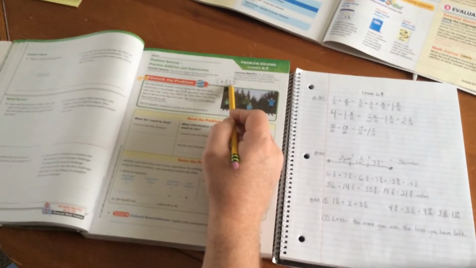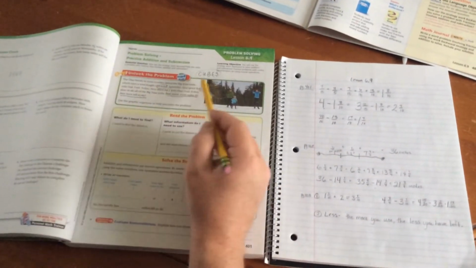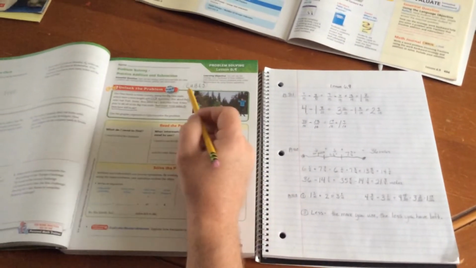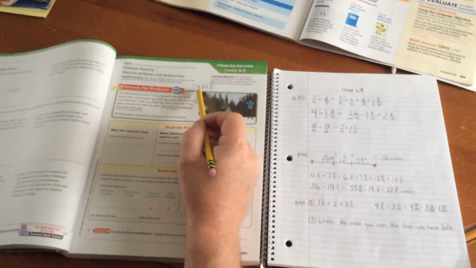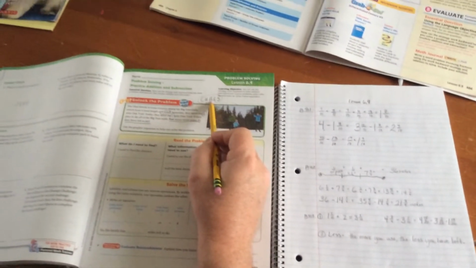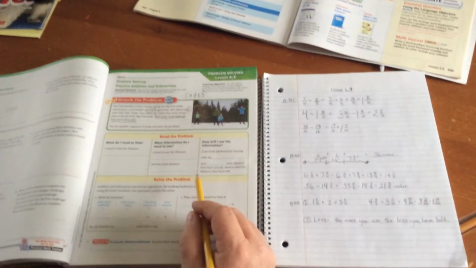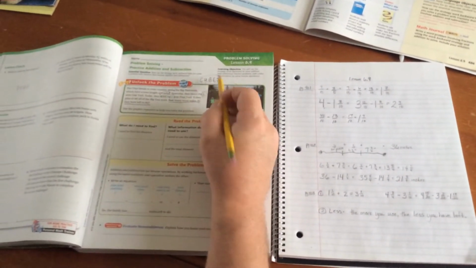Now I'm not going to fill all this in because it's a little bit different, and if we use our cubes, we won't need to fill all this in. We're going to circle our key numbers and units, underline our question, box in any action words, eliminate any information that we don't need, and then show our work and solve.